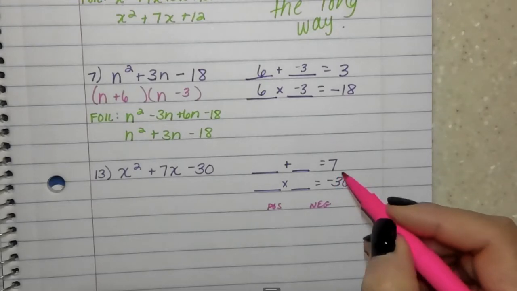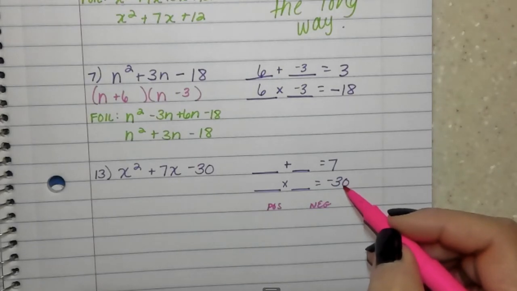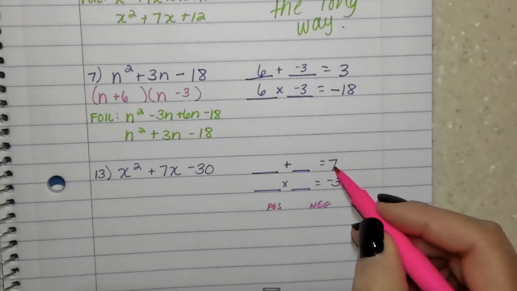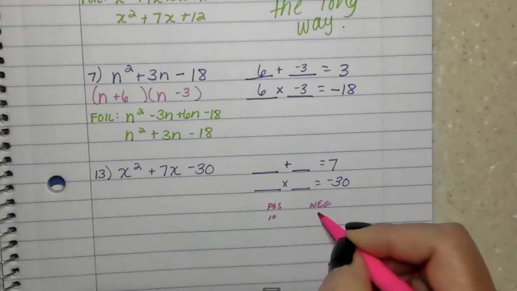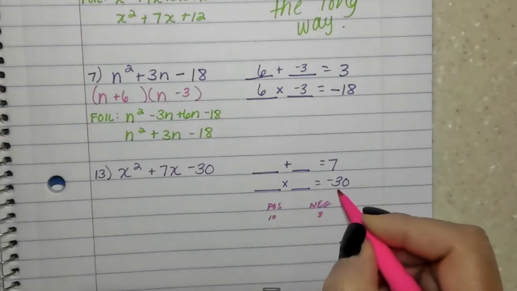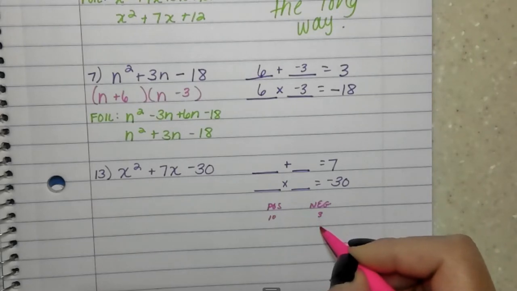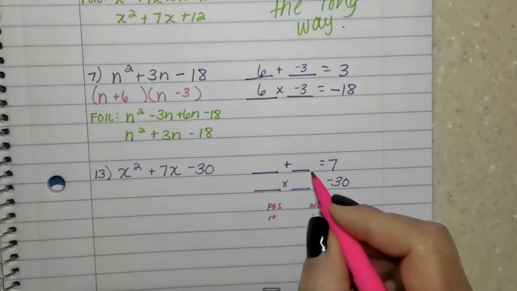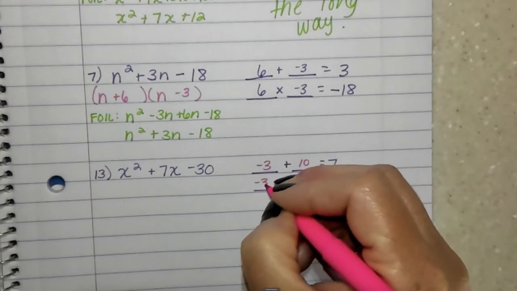1 and 30, that's never going to work to make a 7. What else? 2 and 15, never going to combine to make a 7. 3 and 10. That would work, wouldn't it? If I had a positive 10 and a negative 3, that would make negative 30. And if I added those, that would definitely make a 7. That's it. It's a negative 3 and a positive 10.